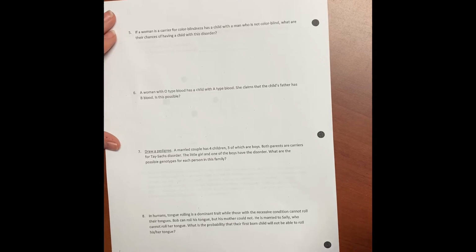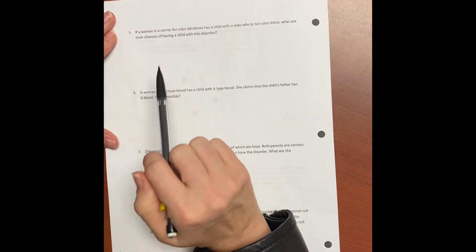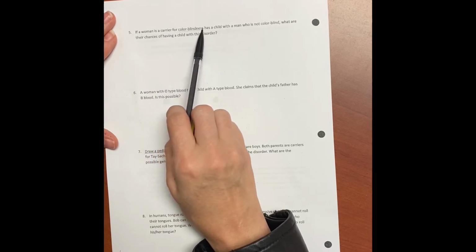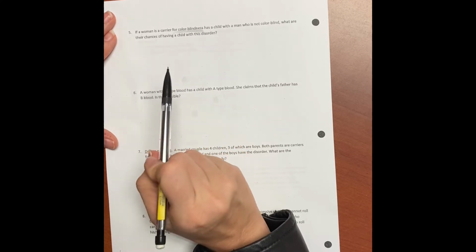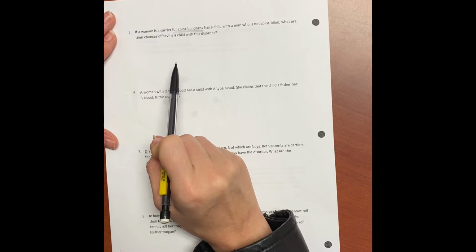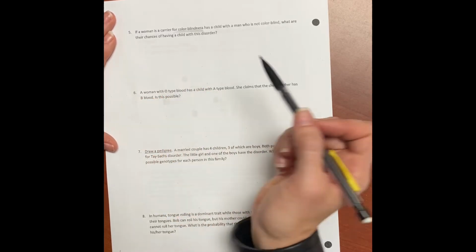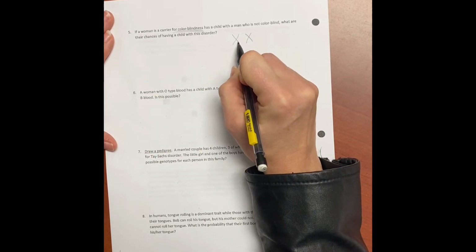All right. For number 5, if a woman is a carrier for color blindness, stop right there. Anytime we are talking about color blindness or male pattern baldness or some of those other disorders that are sex-linked, we are going to need to use those X's and Y's and attach those traits to them. So if a woman is a carrier for color blindness, that means she is going to be capital X and capital X.